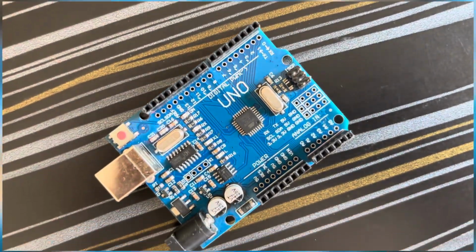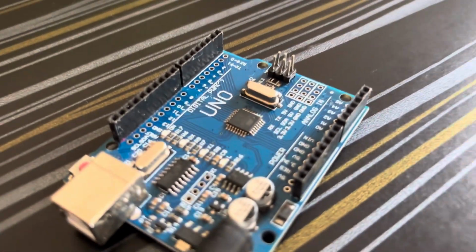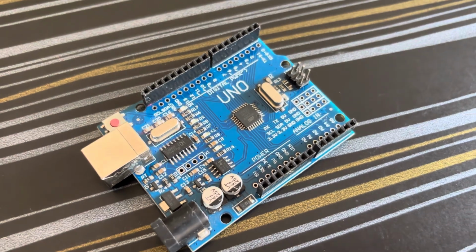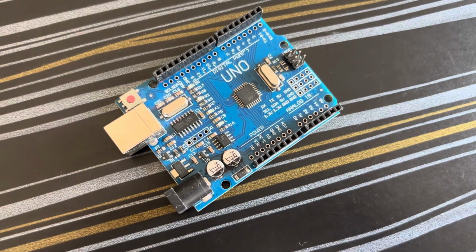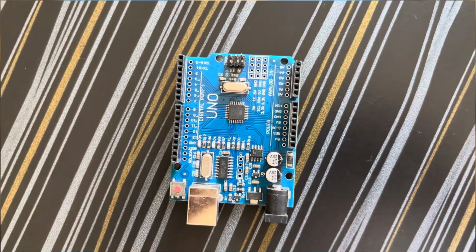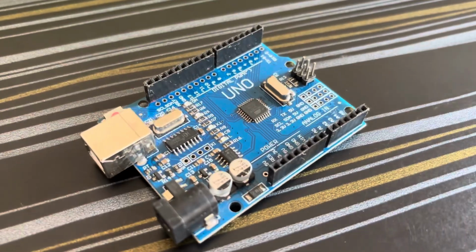Arduino is an open-source electronics platform based on easy-to-use hardware and software. It's designed for artists, designers, hobbyists, and anyone interested in creating interactive projects. The platform consists of a programmable circuit board, or microcontroller, and an integrated development environment, IDE, used to write and upload computer code to the physical board.